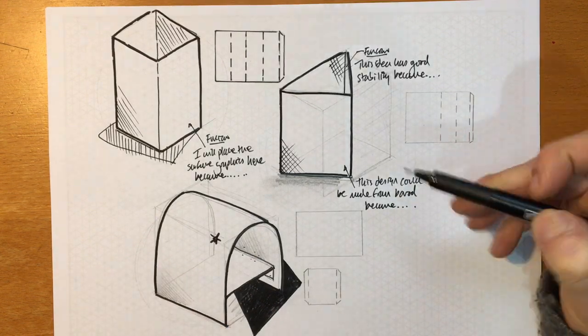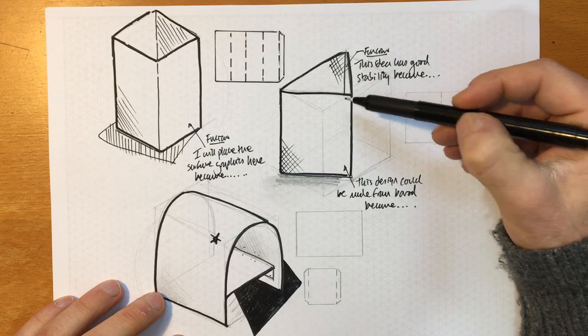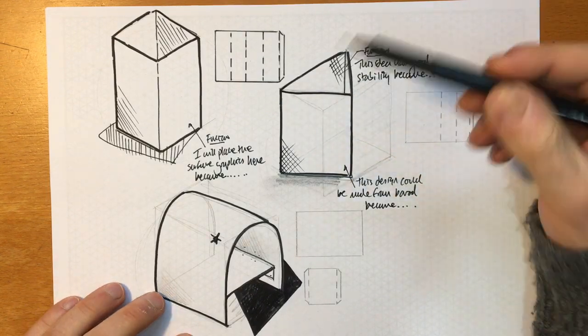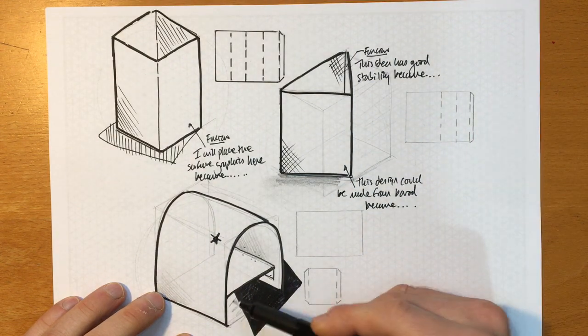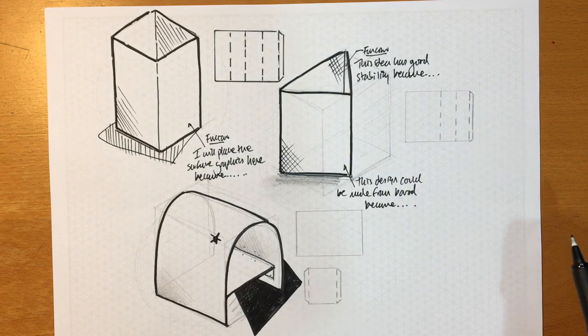The reason we're choosing board is a number of things. One, you can cut it easily, we can fold it into a shape, we can print onto it to get the surface graphics, we can recycle it afterwards, and we can bend it round or shape it. So it's got a load of different properties that make it suitable for this, so you could use one of those in your annotations.